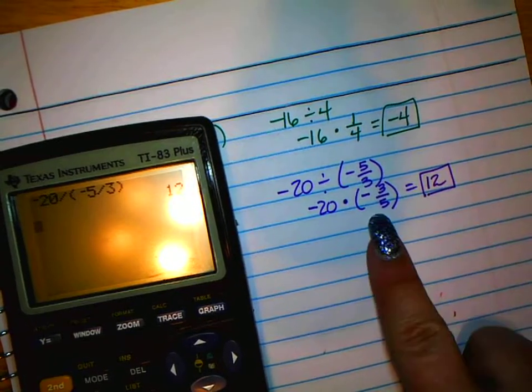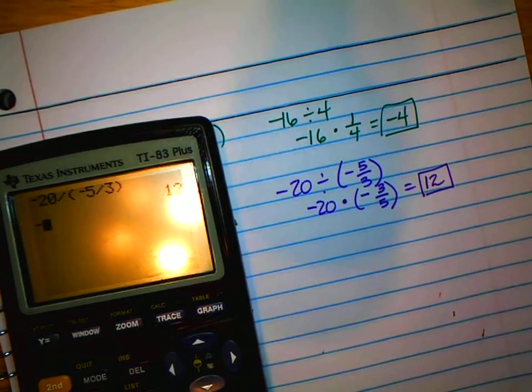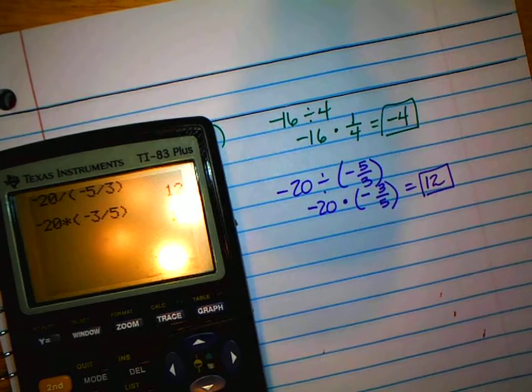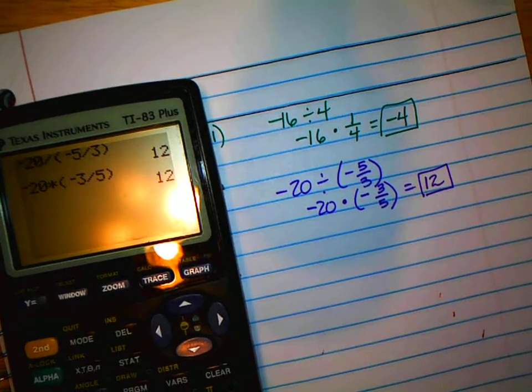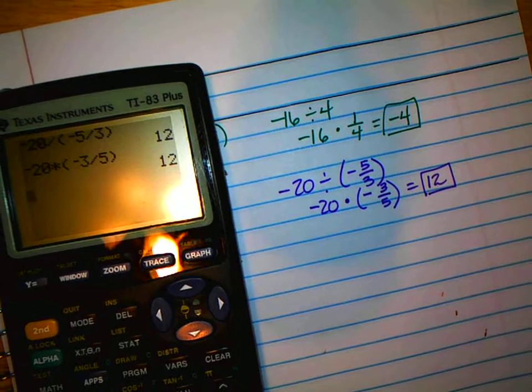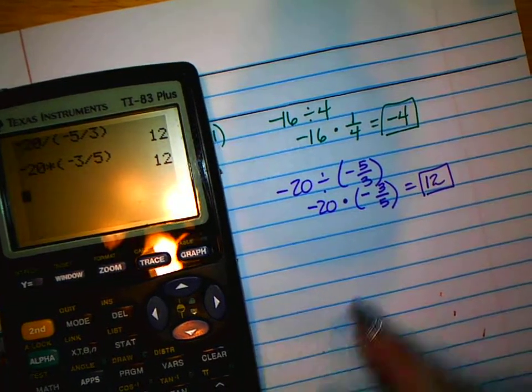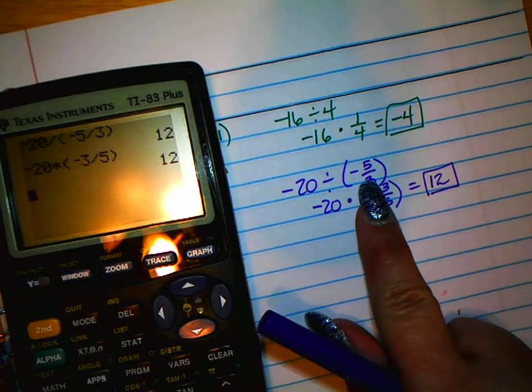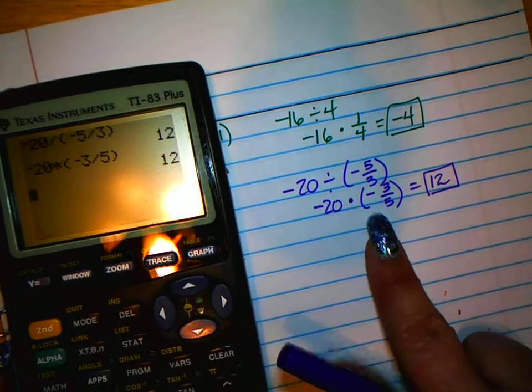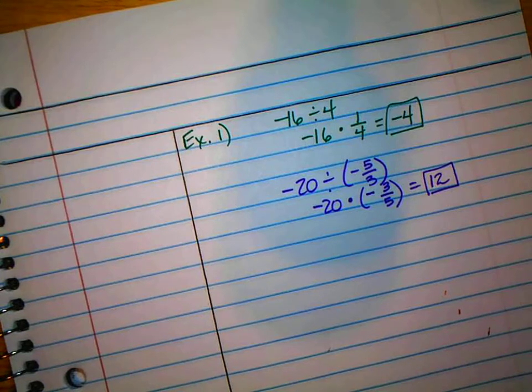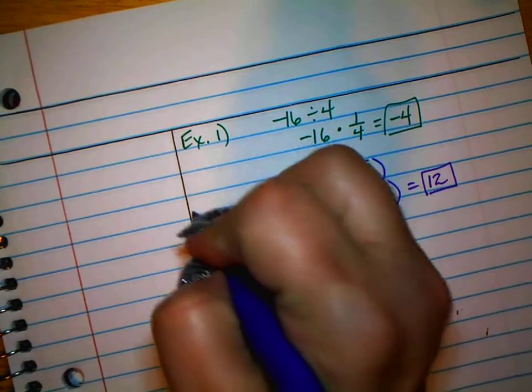Now to prove that this is the same problem, negative 20 times negative 3 divided by 5, I also get 12 for that one. So both ways work. But with the calculator, you can actually put this problem in and you don't have to worry about this. And that was example 2.